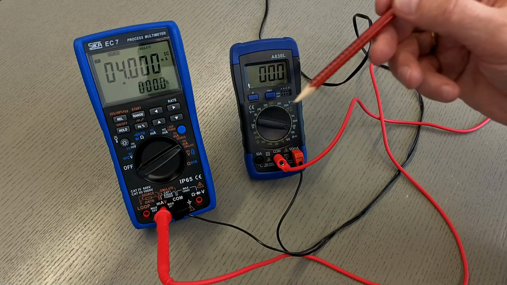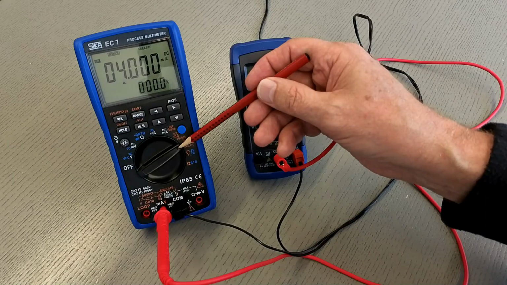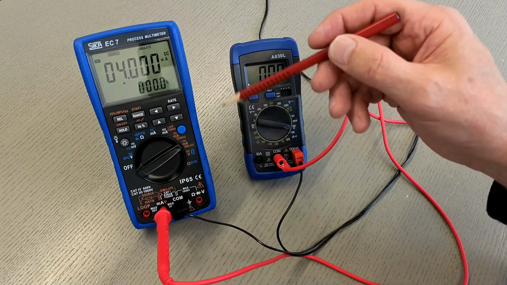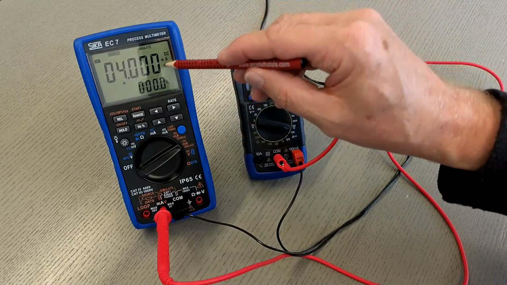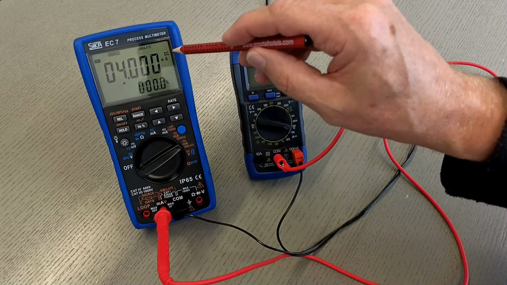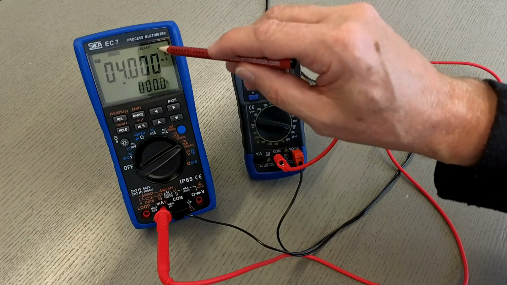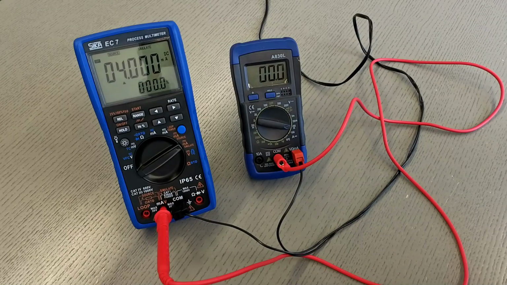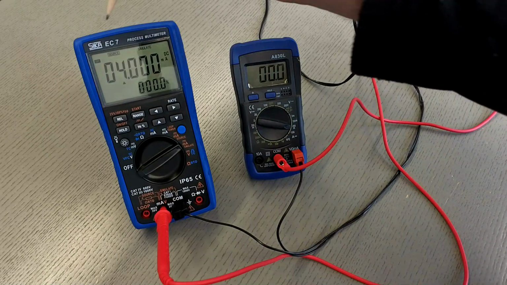So I select the milliamp DC, and on the display you can see milliamp DC, the simulate mode, and the source. That means we will generate a signal.